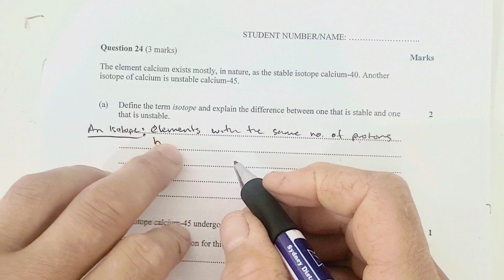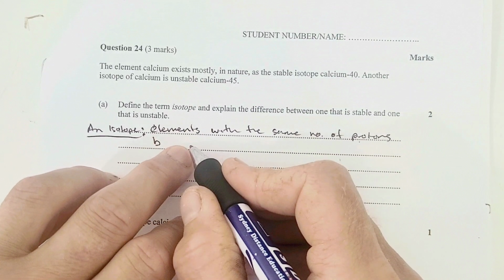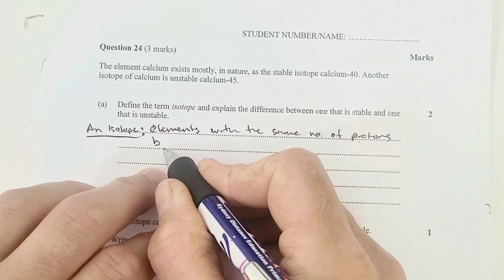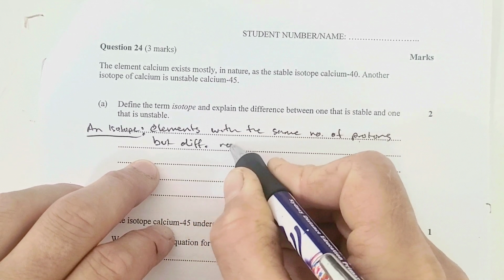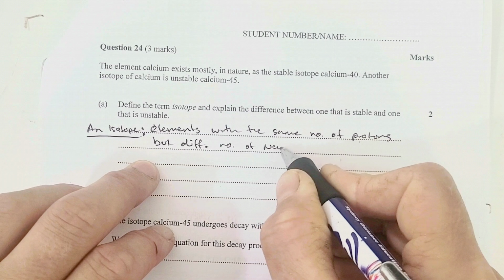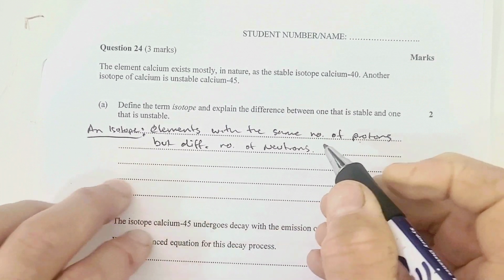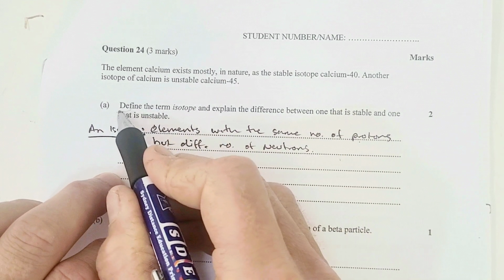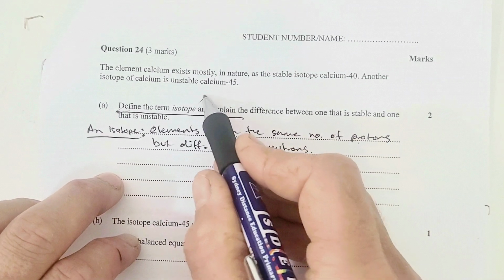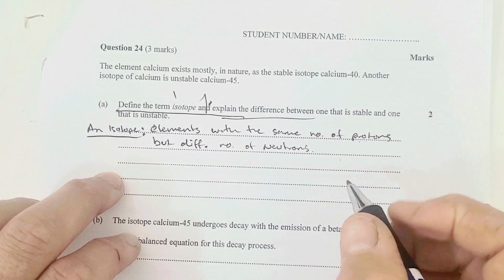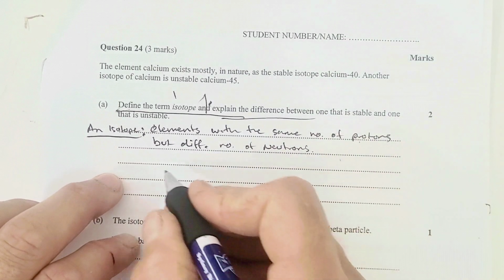An isotope is an element with the same number of protons but a different number of neutrons. Okay, so you have to look for what they want you to do. Explain, that's one. The difference between one that is stable and one that's unstable.